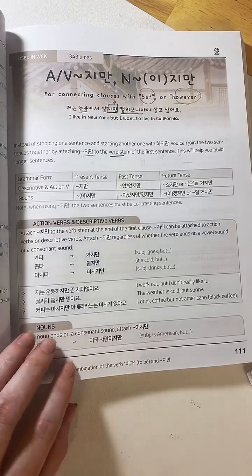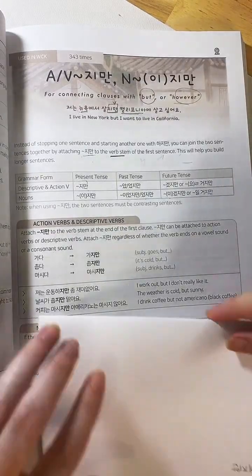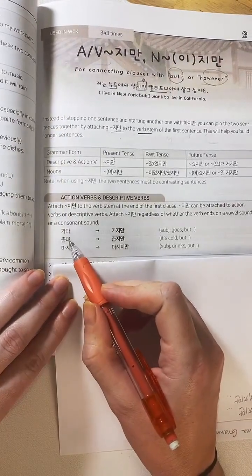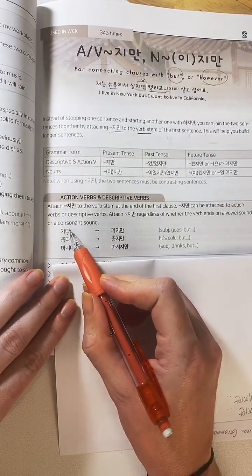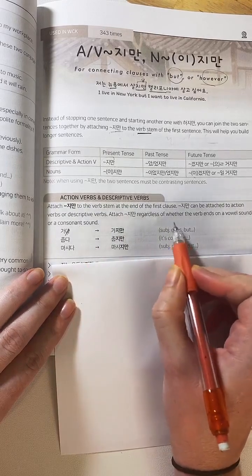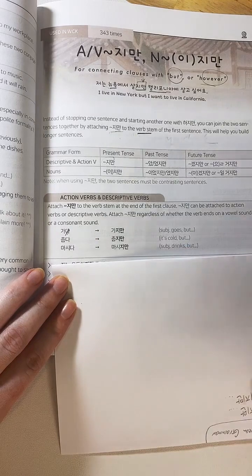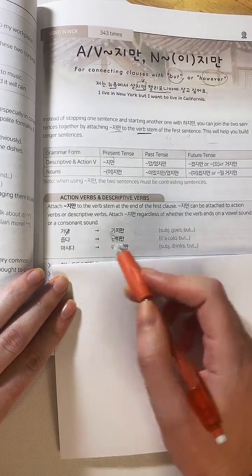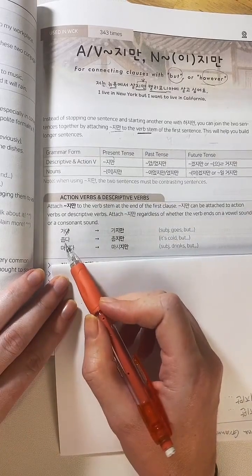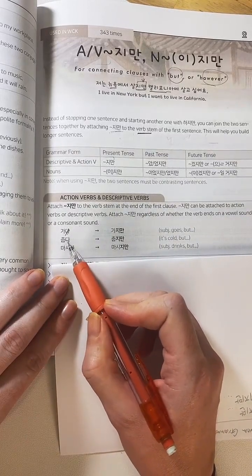Let's have a look at some more examples. Okay, here we have the verb 가다. 가다, we take off the 다 and add 지만. So we have 가지만. Subject, whoever it is, I, he, she, you, goes. 가다 means to go. But 춥다. 춥다 is a descriptive verb.